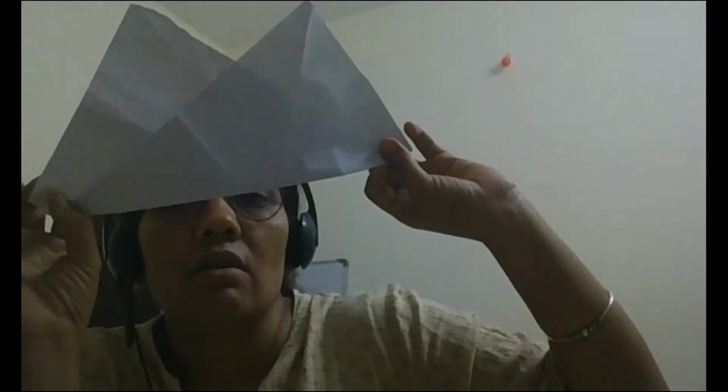What about the diagonal? When I fold it along this diagonal line, what would happen? It's not matching. They will not cover each other exactly. They will not fit on each other. One part would be bigger, one part would be smaller.